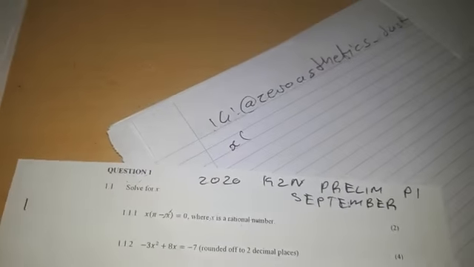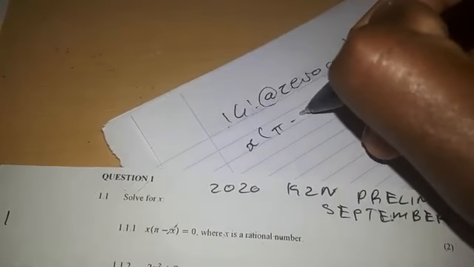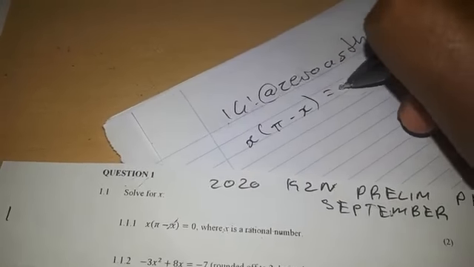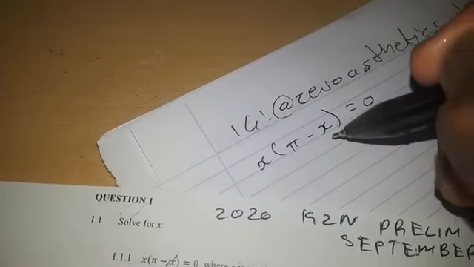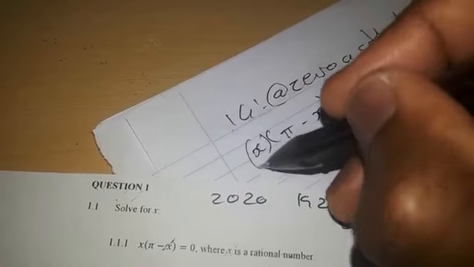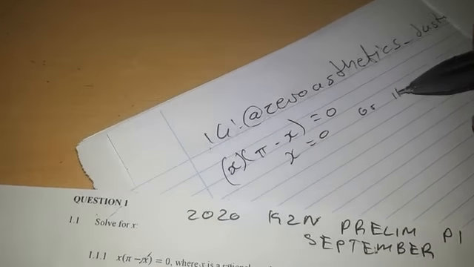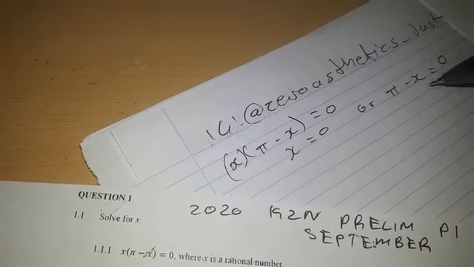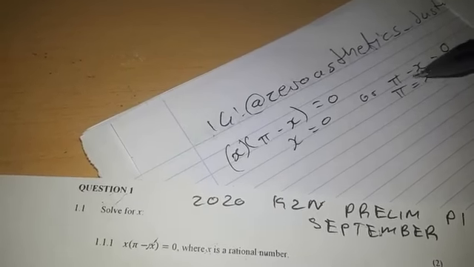Pi minus x, right? So here we have pi minus x, and then we know that this is equal to 0. The big issue is, you could think to yourself, well, we have two things, right? This is equal to 0, or you could basically say this, but the only issue is this here is not valid.